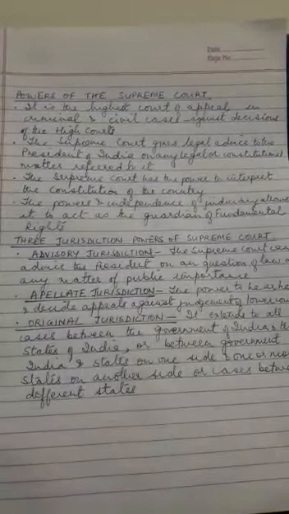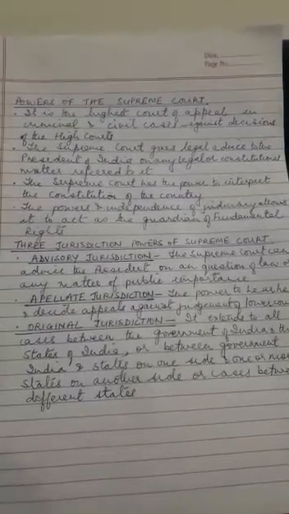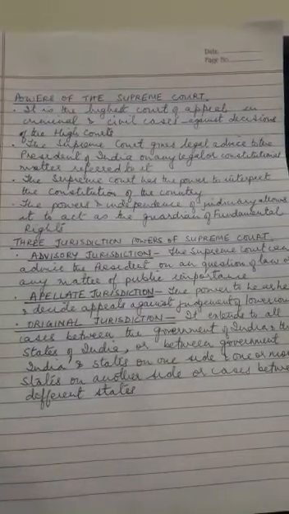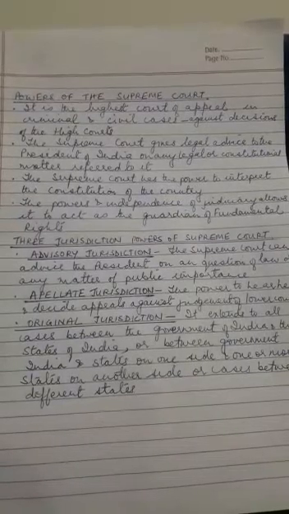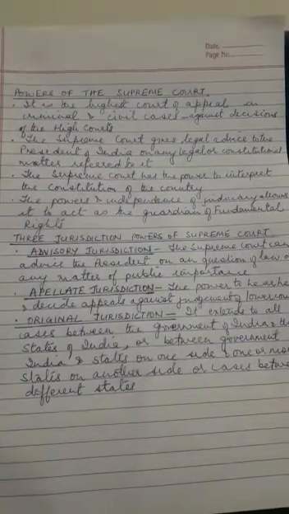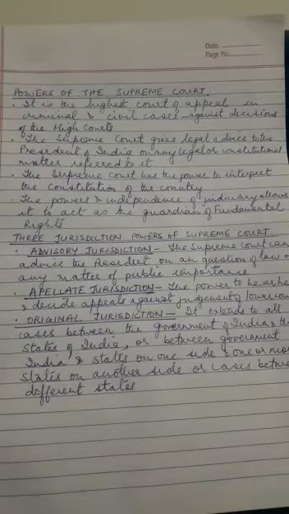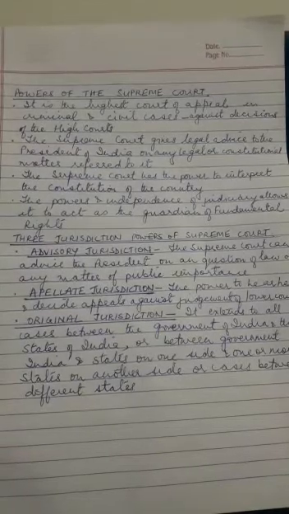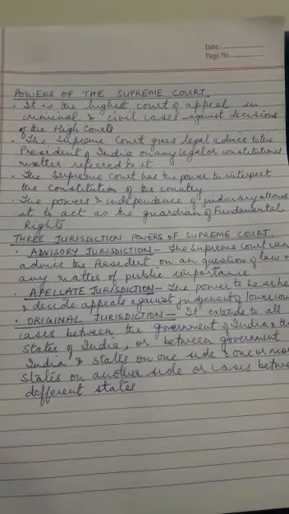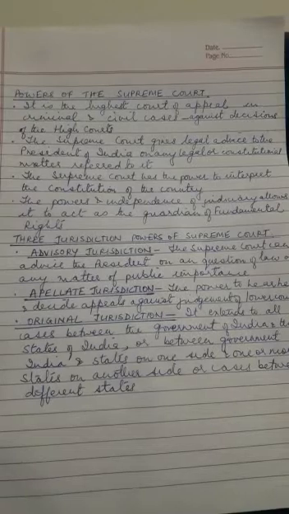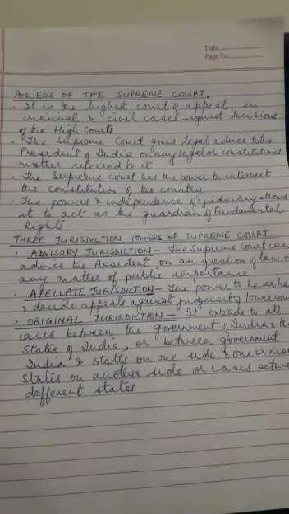Now we have 6 fundamental rights. These 6 fundamental rights are: one is right to equality, second is right to freedom, third is right against exploitation, fourth is right to freedom of religion, fifth is cultural and educational rights, and the sixth is right to constitutional remedies. Now this is important for the simple reason that this makes all other rights effective.